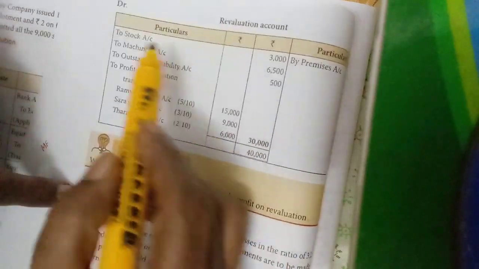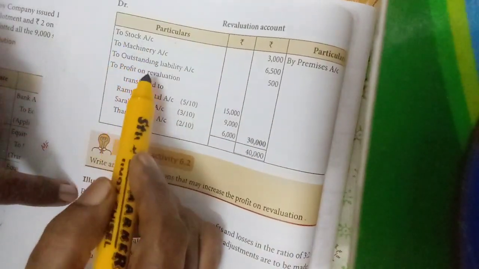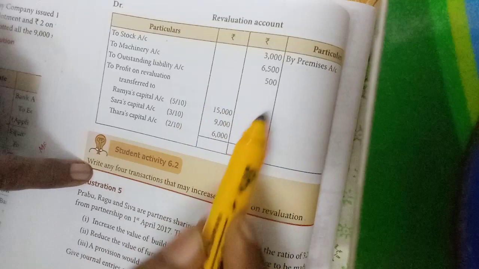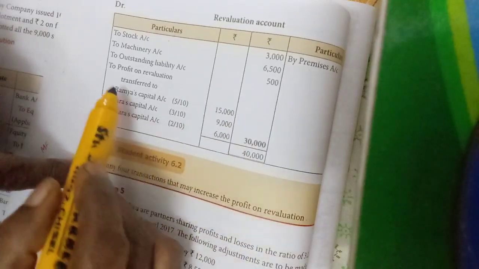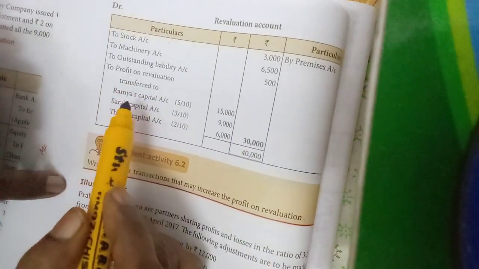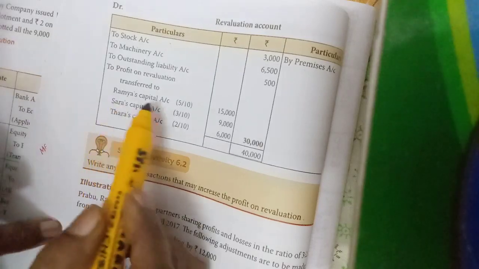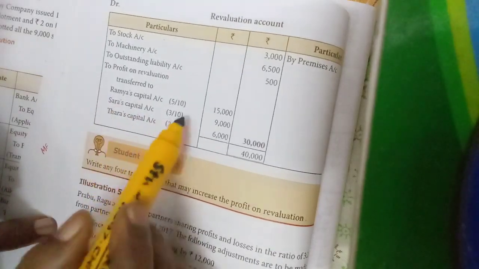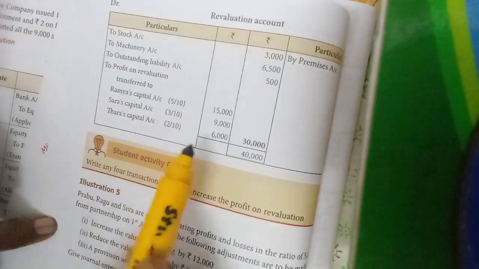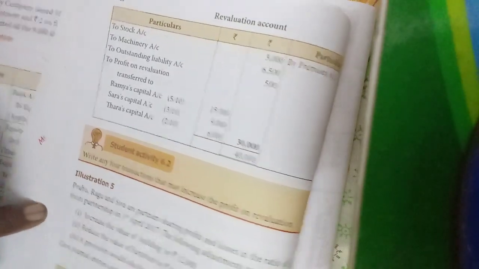Or by preparing the revaluation account also we can get it. See, to stock, machinery, outstanding liability, by premises, the difference amount 30,000, profit on revaluation transferred to Ramya's capital, Sara's capital, Tara's capital account. 5:3:2 we need to calculate.